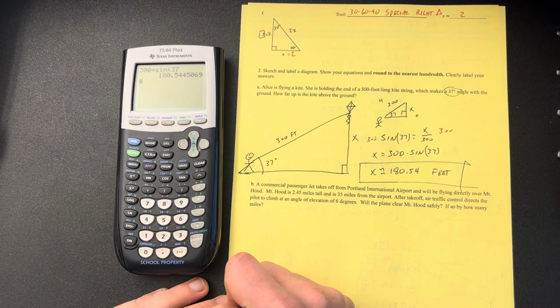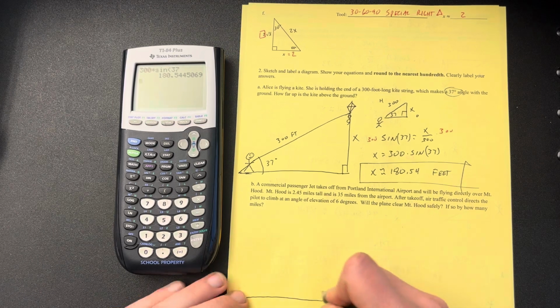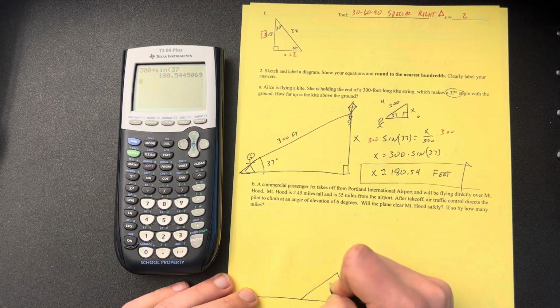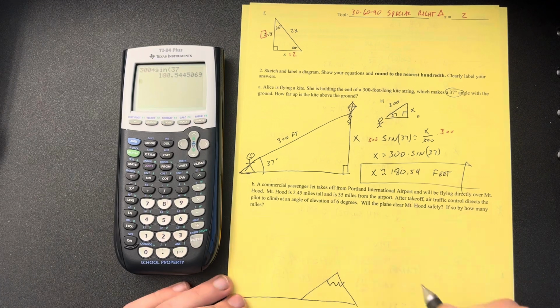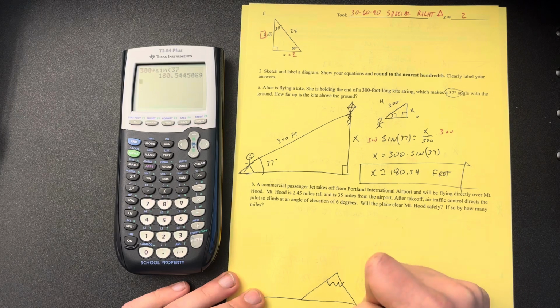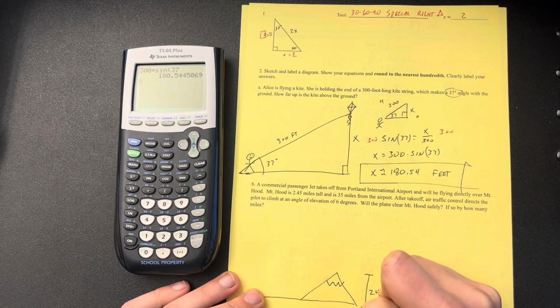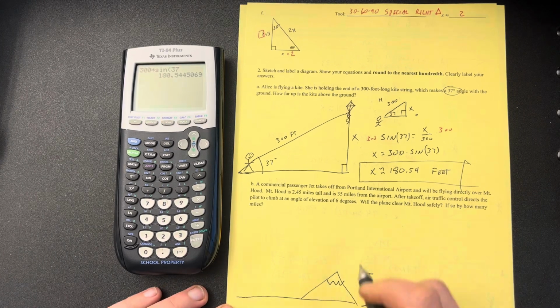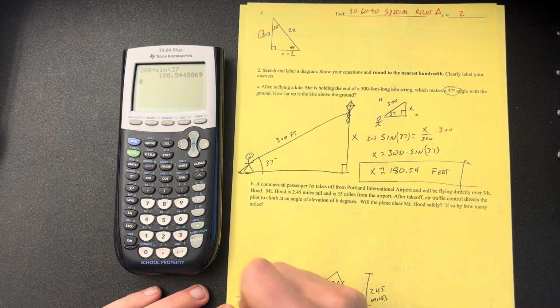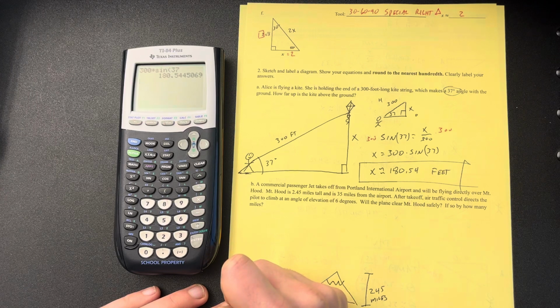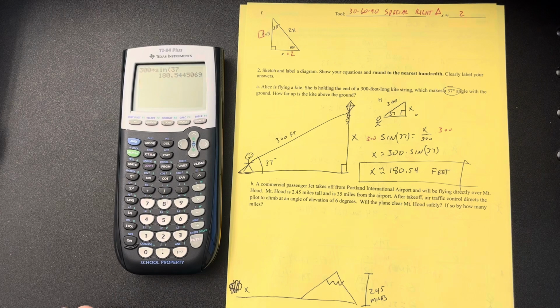Okay, interesting. So let's draw a picture. Let's be very precise in our picture. Here is Mount Hood. It is 2.45 miles tall. So this length here, this distance, is 2.45 miles, and that's the height. Over here is where our airplane is. Let's draw the wings like this, then I'll draw the body like this. Yikes, turns out I'm bad at drawing airplanes. I'm just going to call that an airplane.